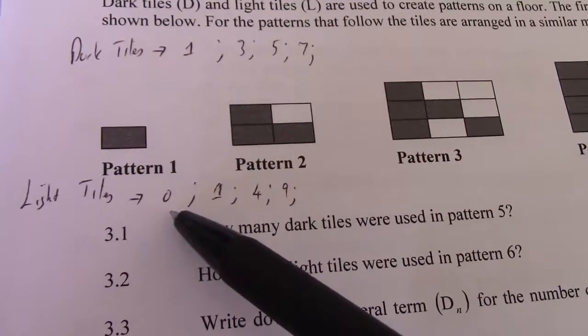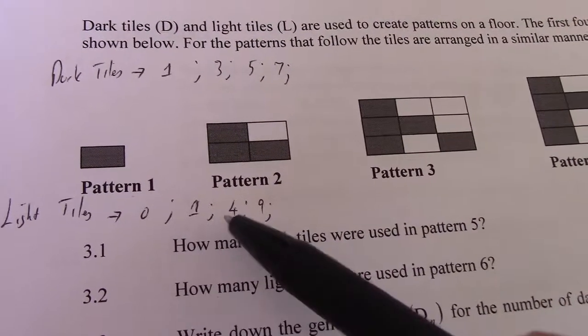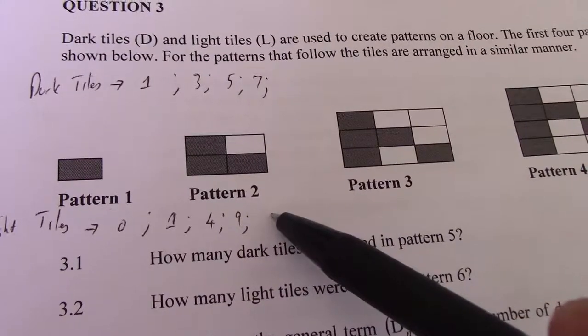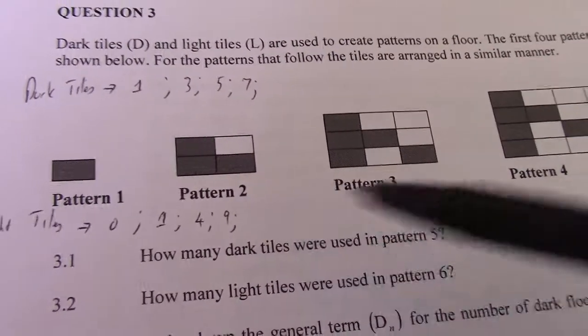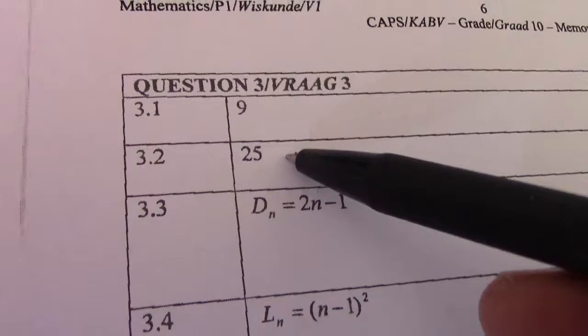So if you look there, pattern 1, 2, 3 and 4. So 1 times 1 is 1, 2 times 2 is 4, 3 times 3 is 9, 4 times 4 is 16, so 5 times 5 would give me 25. So in pattern 6 we have 25 tiles.